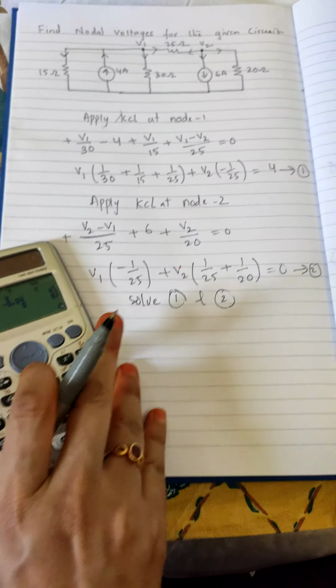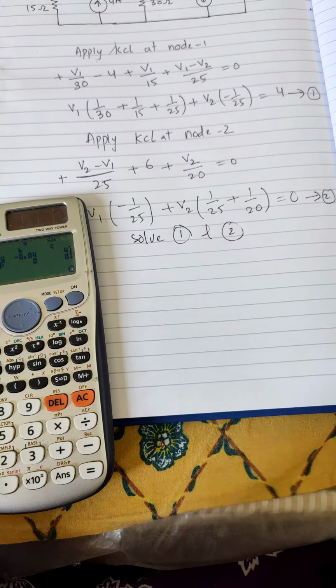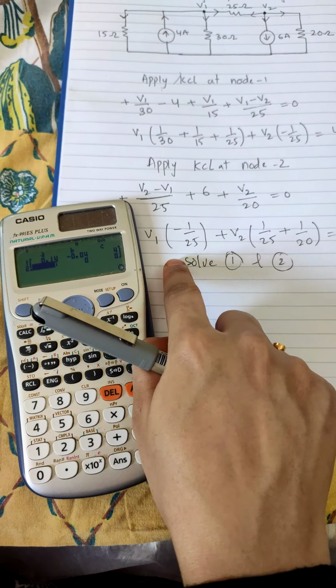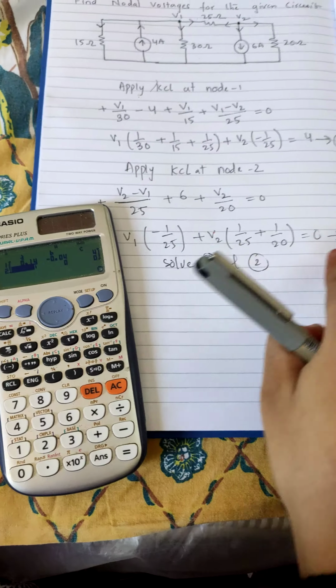Now let us go to the second equation: the V1 coefficient, V2 coefficient, then the constant.